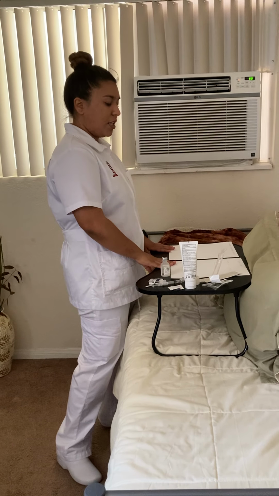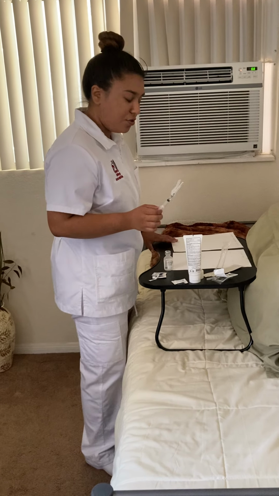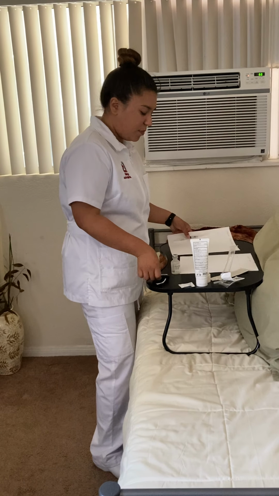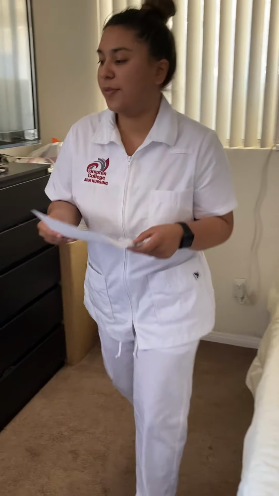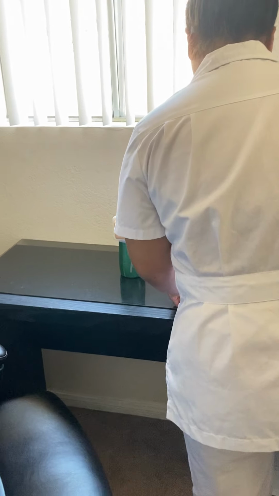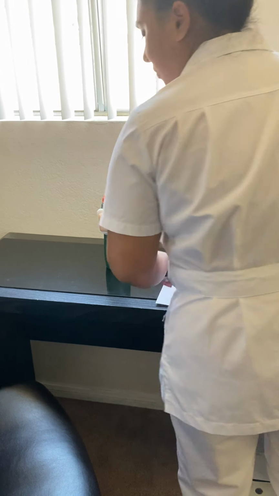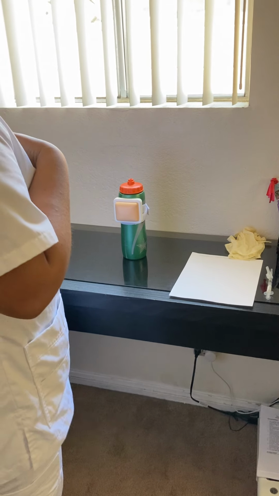So now I'm ready to go ahead and see the patient. So I'm going to take my syringe, the MAR, and some alcohol swabs. Okay. So I'm going to go see the patient now. I'm going to go ahead and perform IPI. So hello, my name is Denise. I'm going to be your student nurse today.